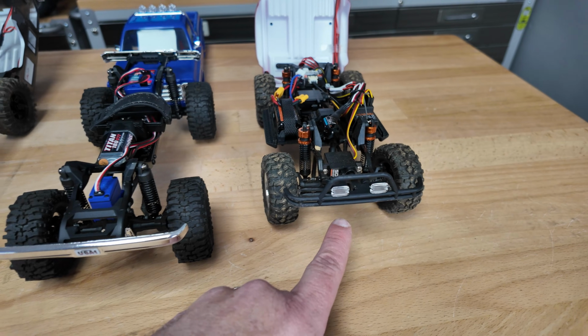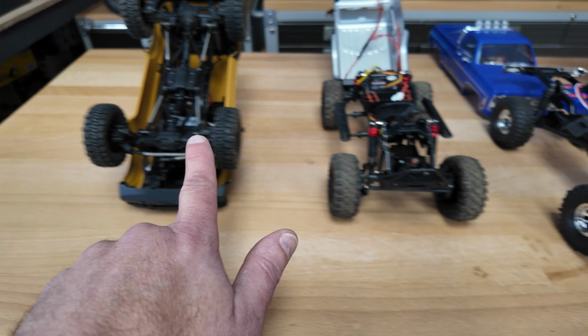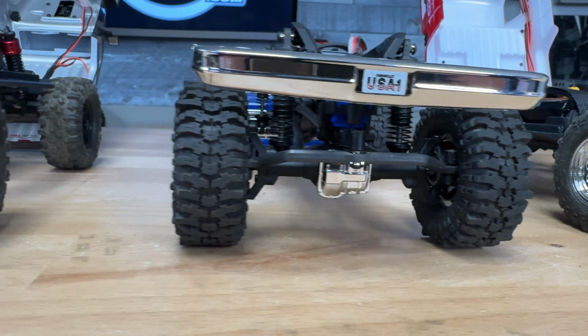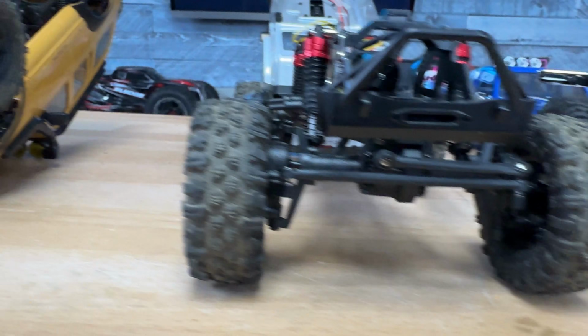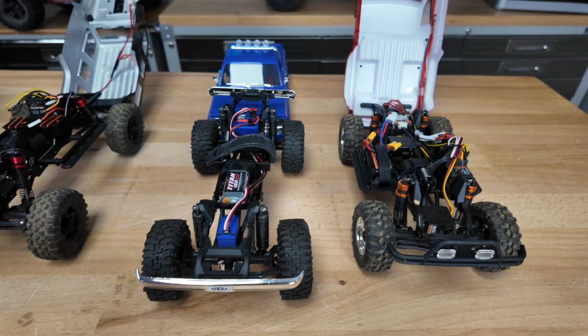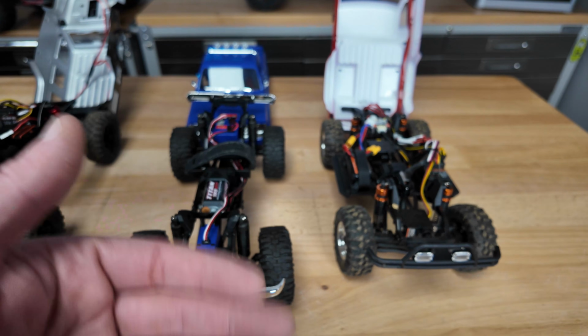So this one has a straight axle setup on it, so does this, and this one actually has a portal axle setup. This has a portal axle setup. So you're going to see some variance, and actually manufacturers have different models that some may have a straight axle setup, some might have the portal axle setup, some might have a 2-speed transmission, some might have a single speed. So that's where the differences come in.